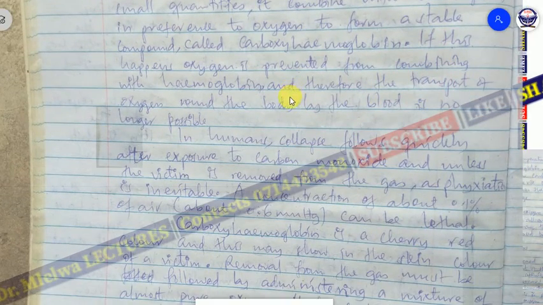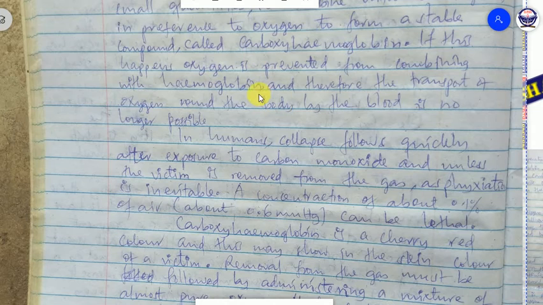So the important point to remember here is that the binding of carbon monoxide with hemoglobin forms carboxyhemoglobin, and if this happens, the transport of oxygen around the body is impossible.